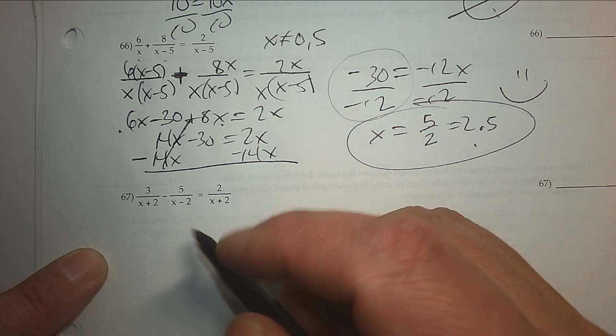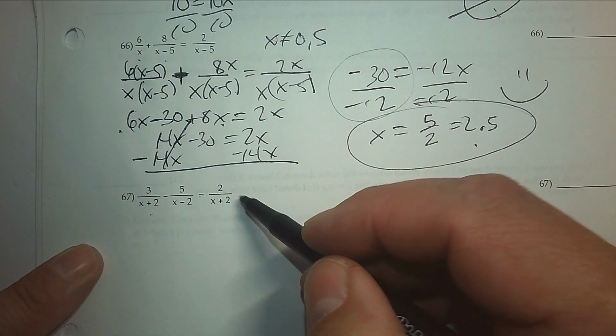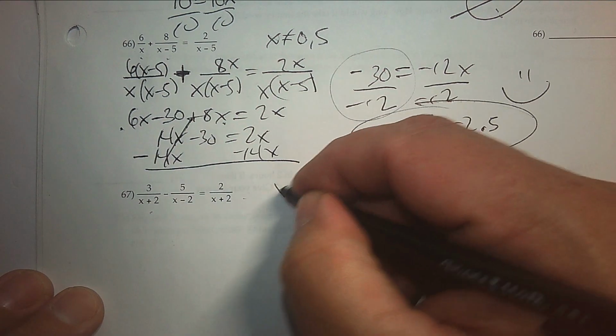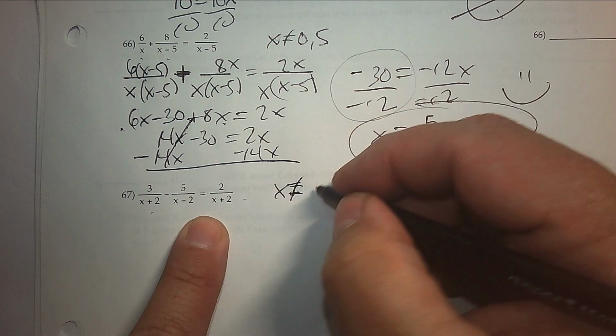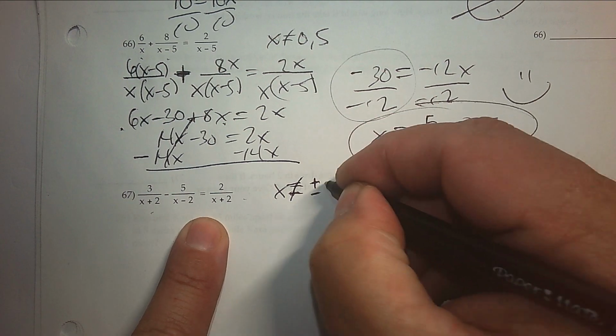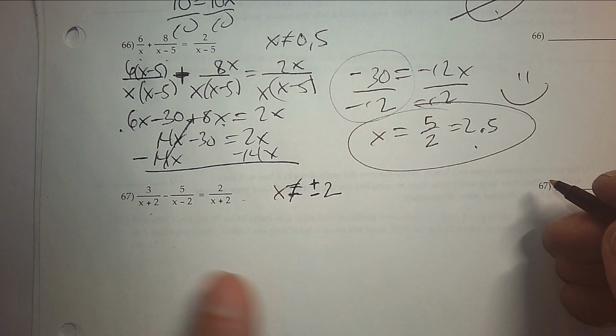Number 67 is a rational equation. What can x not be? What are the restrictions from the denominator? Both positive, and both of them would make a 0 on the bottom.